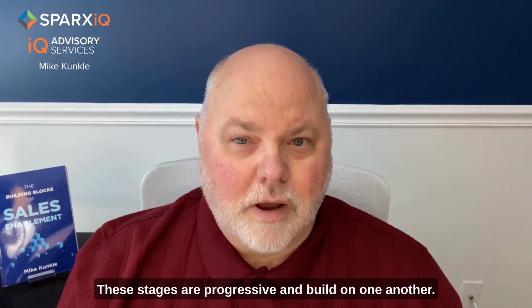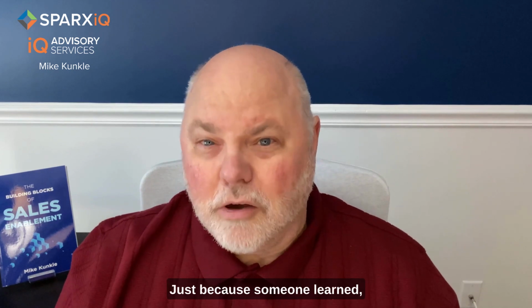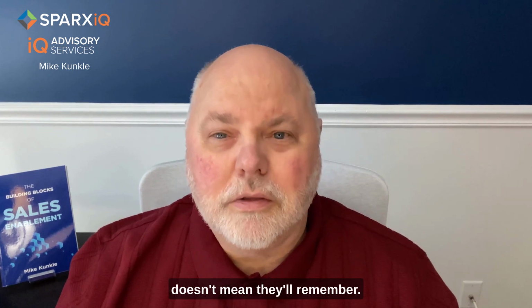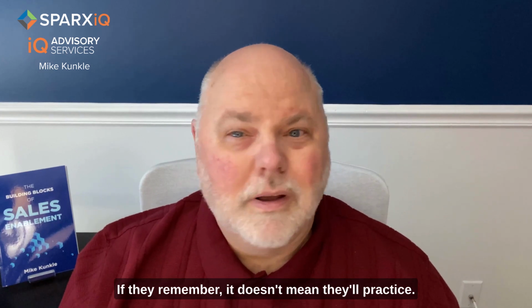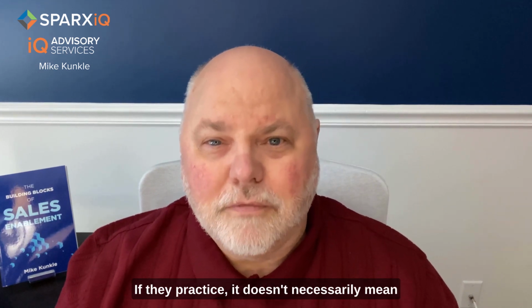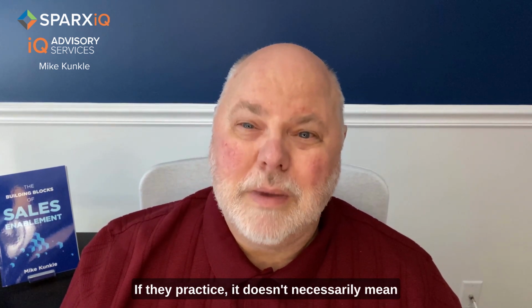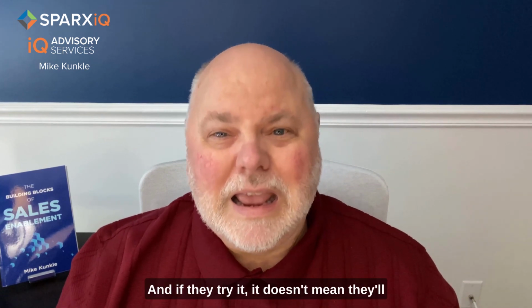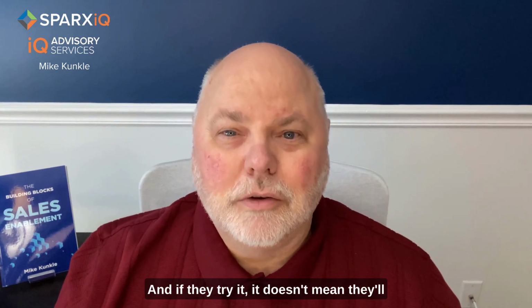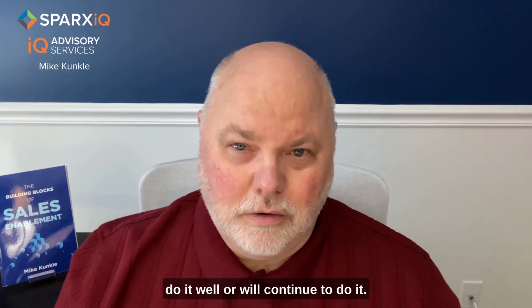These stages are progressive and build on one another. Just because someone learned doesn't mean they'll remember. If they remember, it doesn't mean they'll practice. If they practiced, it doesn't necessarily mean they'll do it on the job. And if they try it, it doesn't mean they'll do it well or will continue to do it.